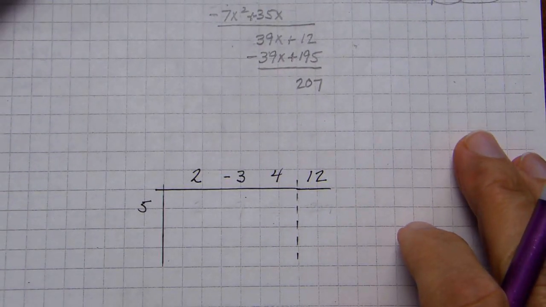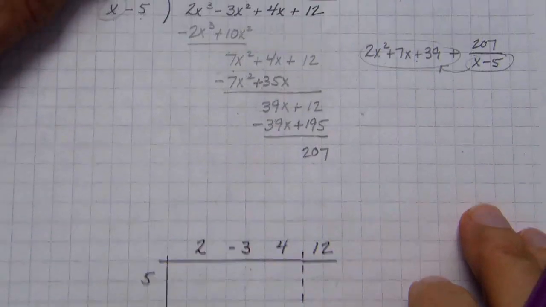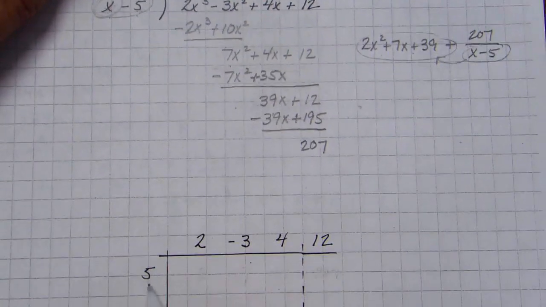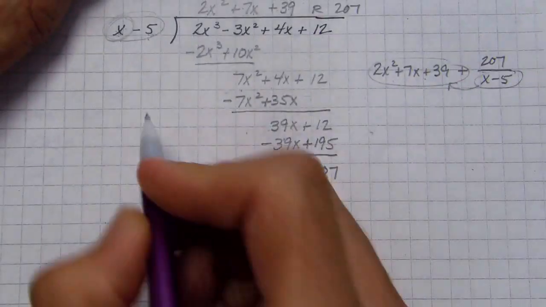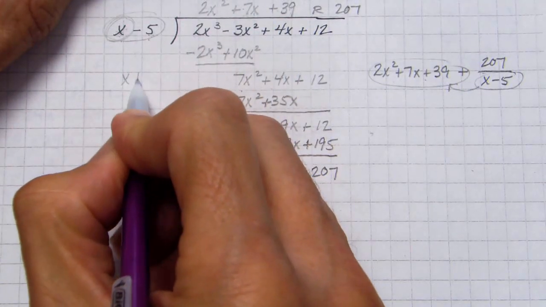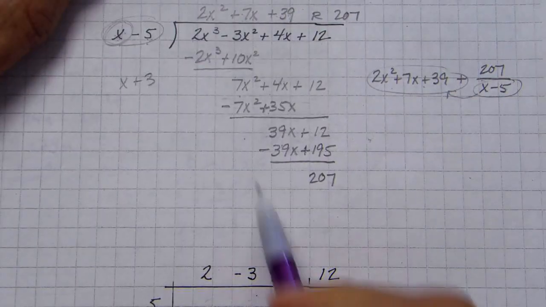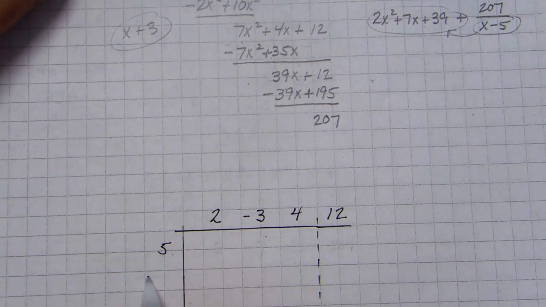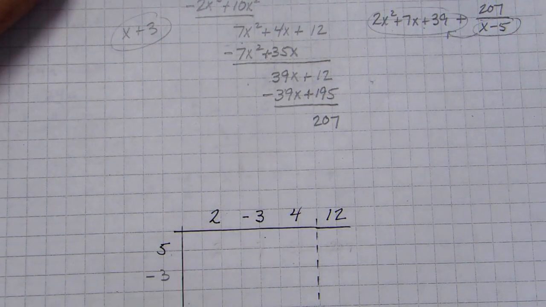Synthetic division, where basically we're going to use the same numbers as before. Instead, though, of writing x minus 5, I'm just going to put a 5 right here. If this had been x plus 3 as my divisor, I would have used a negative 3 in that space.